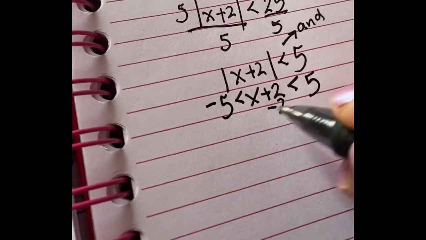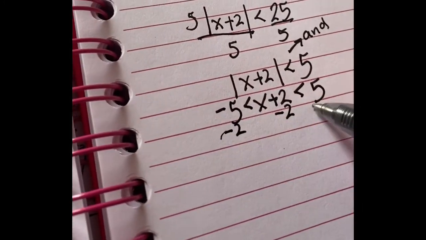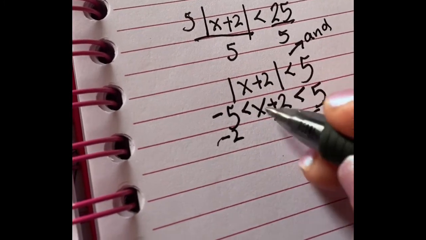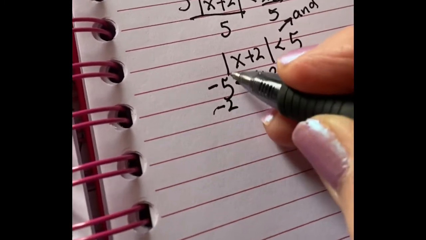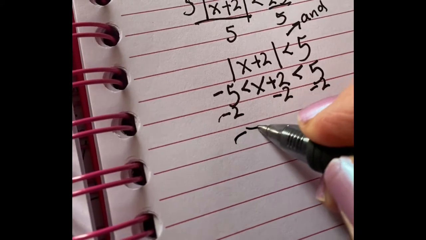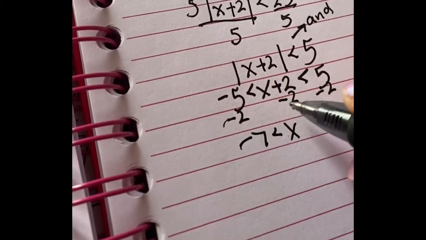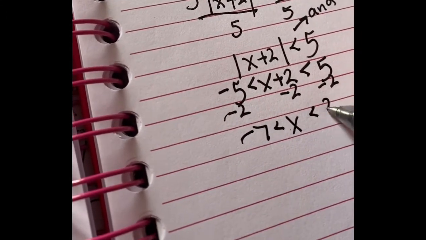Then you solve by getting your absolute value alone, or excuse me, by getting your expression x alone. Negative 5 minus 2 is negative 7, is less than x. My x is now alone, which is less than 3.